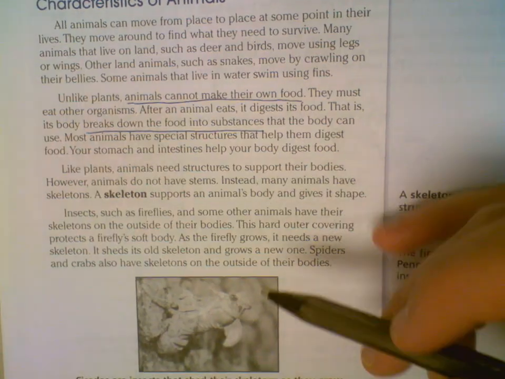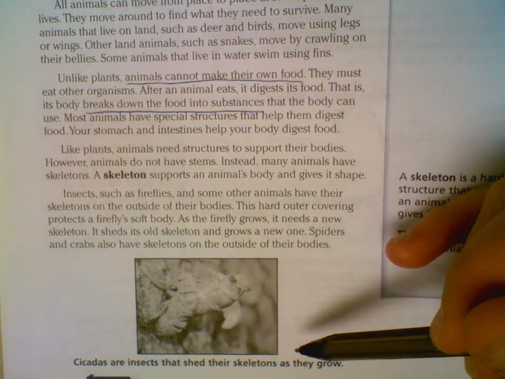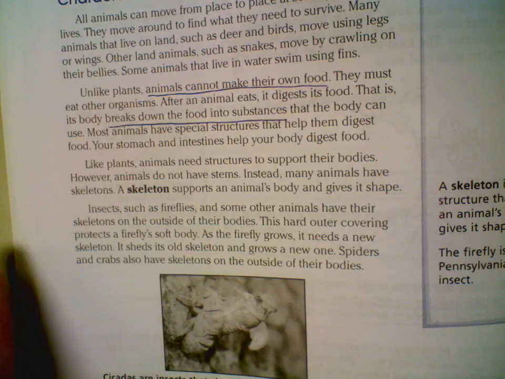It says cicadas are insects that shed their skeletons as they grow. I think we're going to be seeing a lot of cicadas this year.